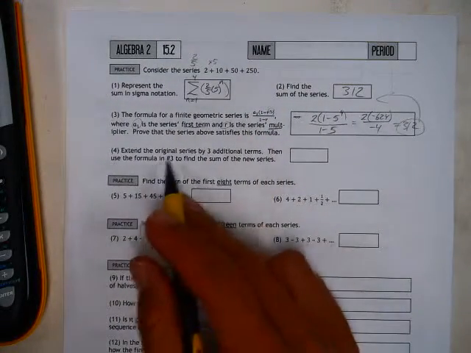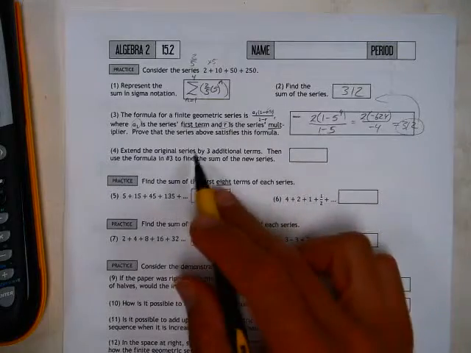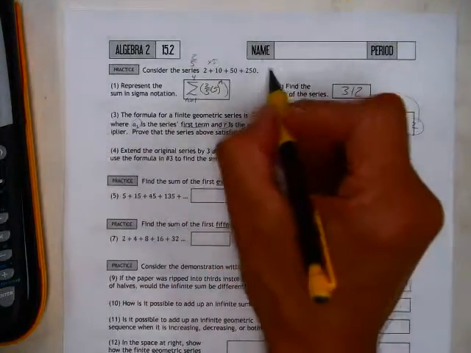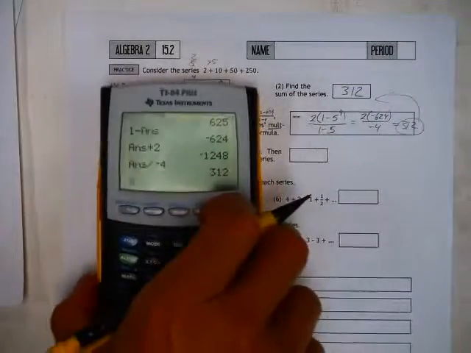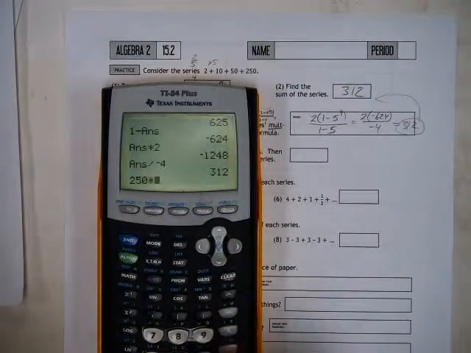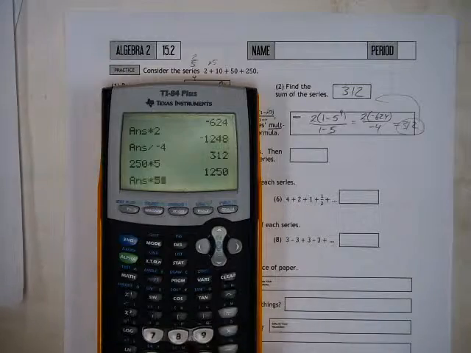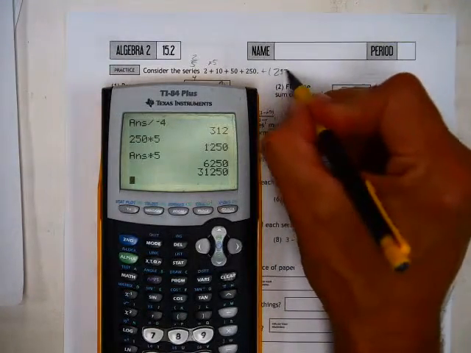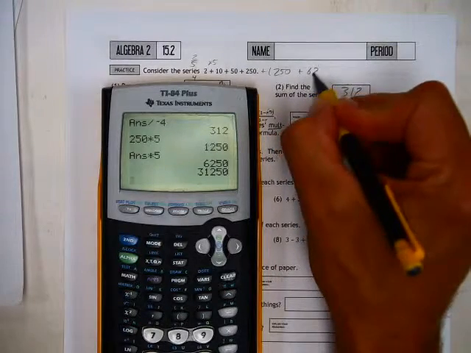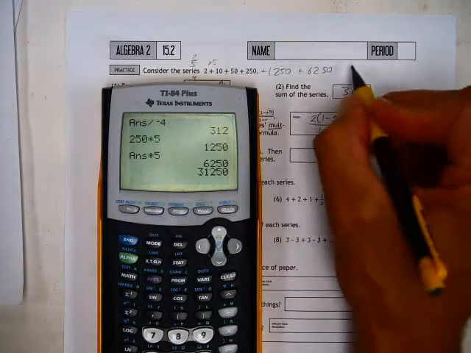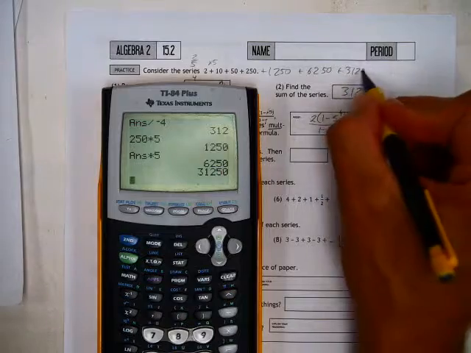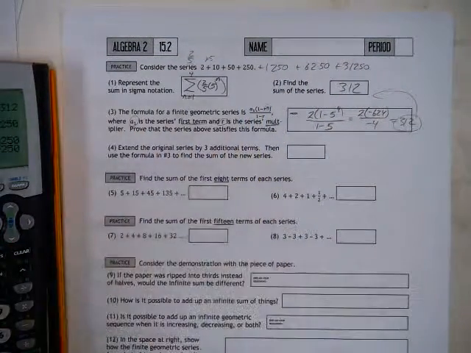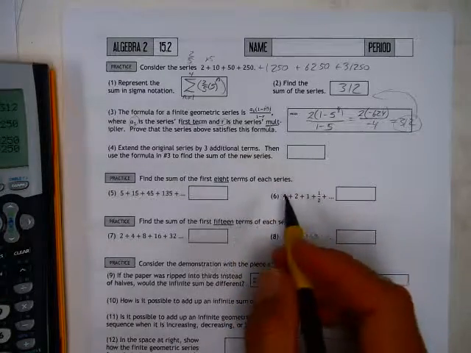And I guess if we extend it, we can do this here. Extend the original series by 3 additional terms. So we're going to multiply times 5, and times 5, 250, times 5, and then times 5, 2 more times. So plus 1250, plus 6250, and then plus 31,250. Okay, so we've extended it. Use the formula in number 3 to find the sum of the new series.